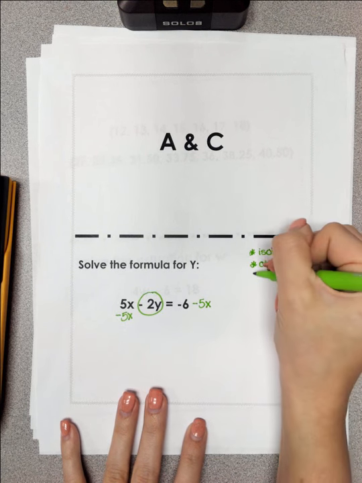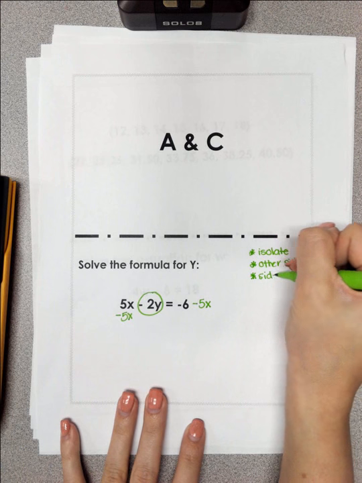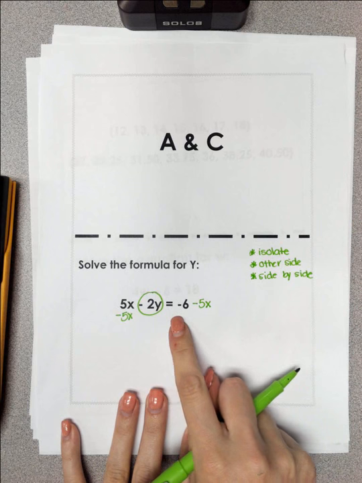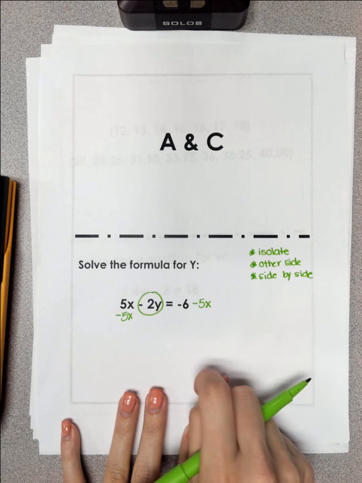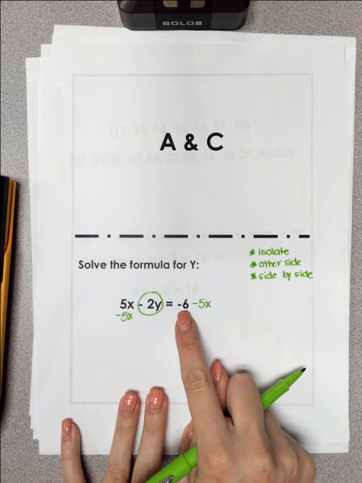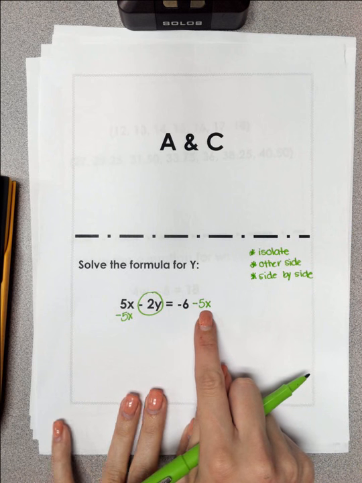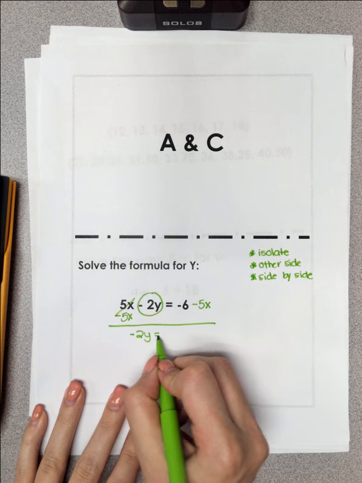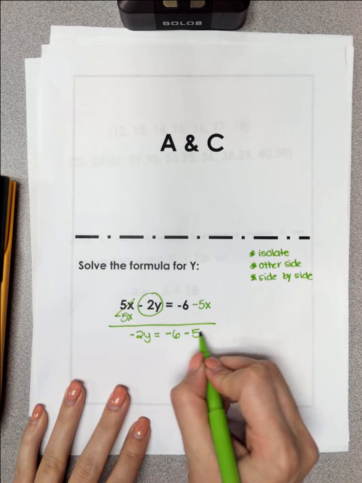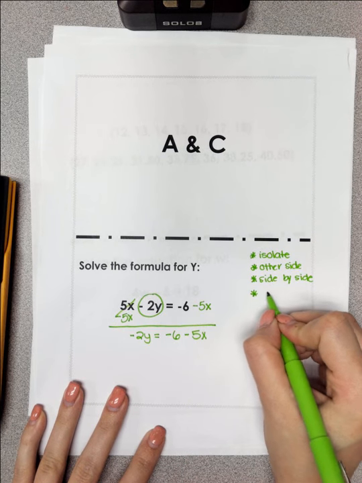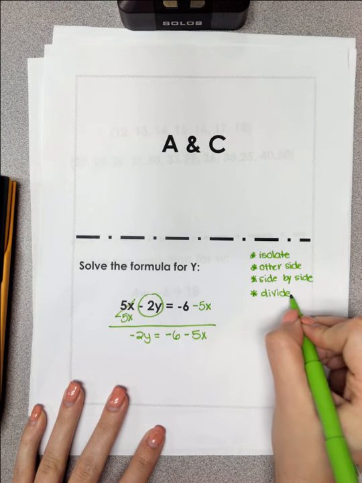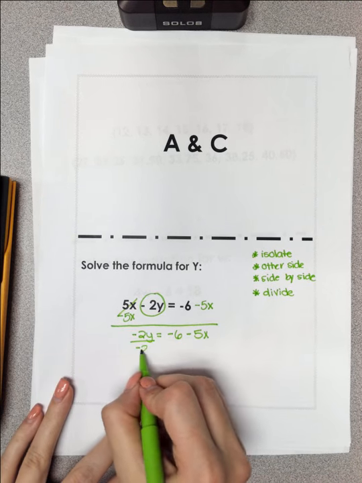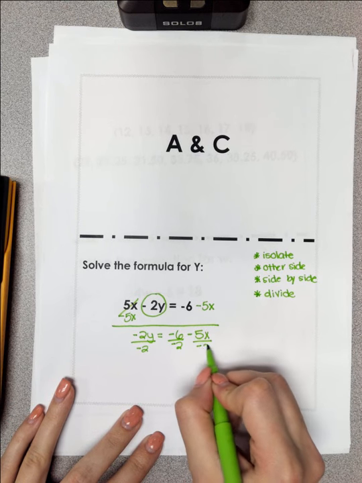Now our third step tells us you write them side by side. That's why I wrote this -6 and this -5x side by side. We cannot combine them. This is a constant, this is an x term. So those are gone. So -2y equals -6 minus 5x. And our final step is divide. I want to get this y by itself. So to get rid of that -2, I divide every single thing by -2.